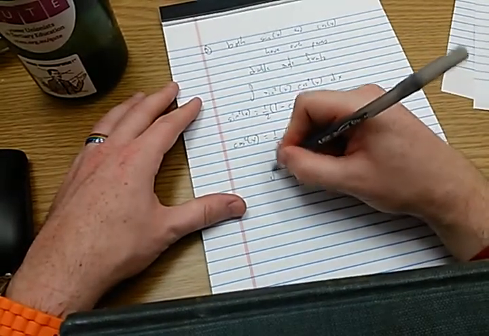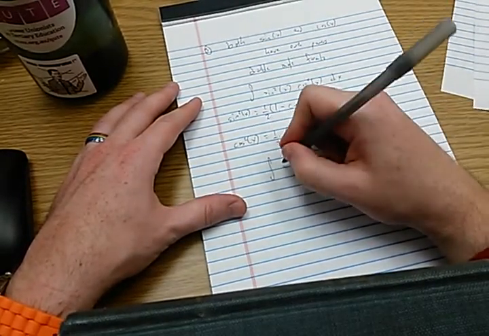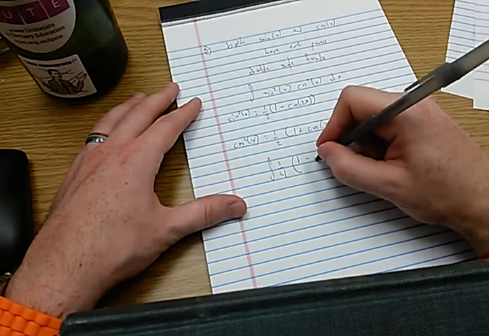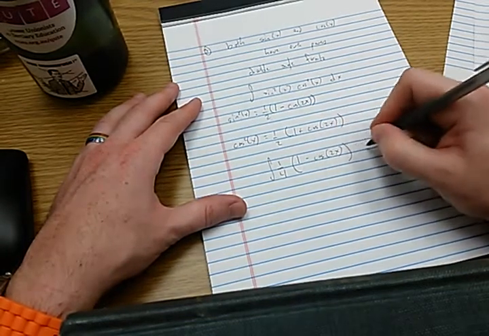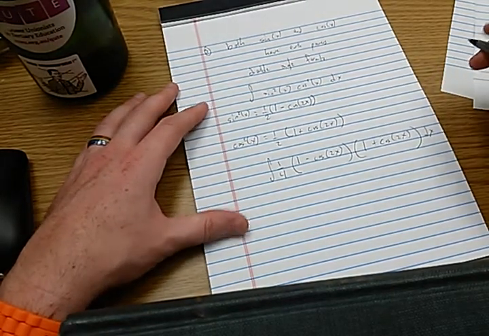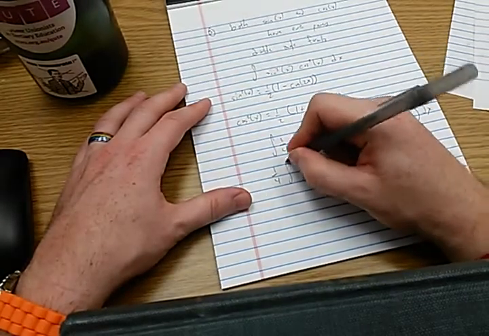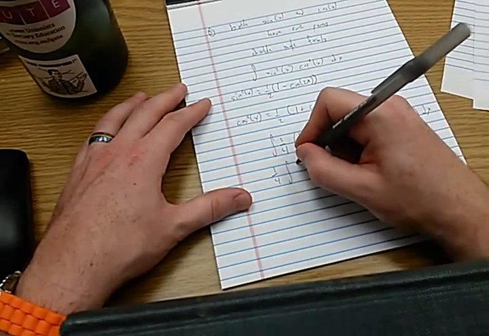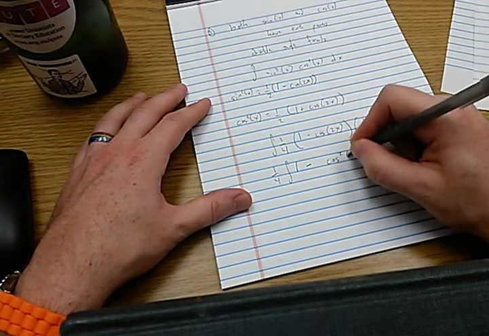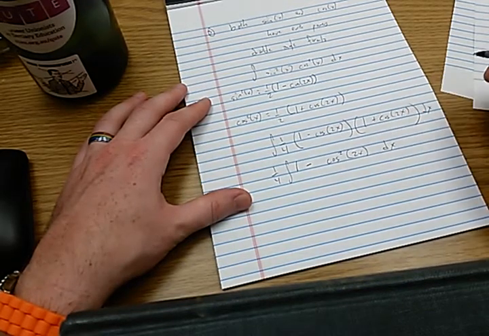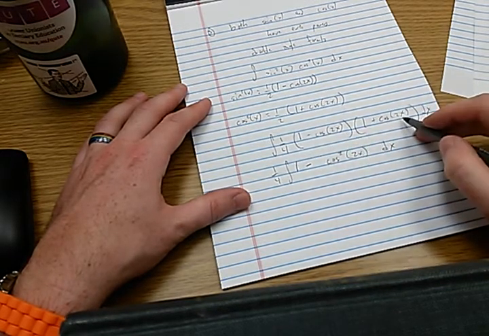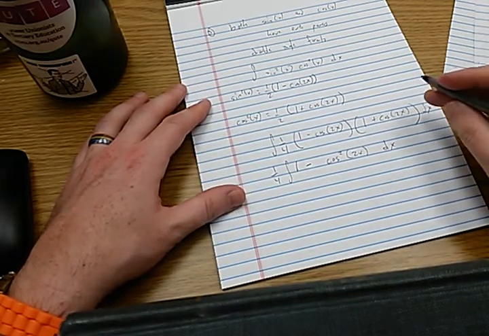So this integral is going to become, I'll combine those fractions into 1/4. I have 1 minus cosine of 2x, I have 1 plus cosine of 2x dx. I'm going to pull that 1/4 out, and I'm going to multiply this through. So I have 1 minus cosine squared of 2x. Right? 1 times 1, minus cosine of 2x, plus cosine of 2x, and minus cosine squared of 2x.